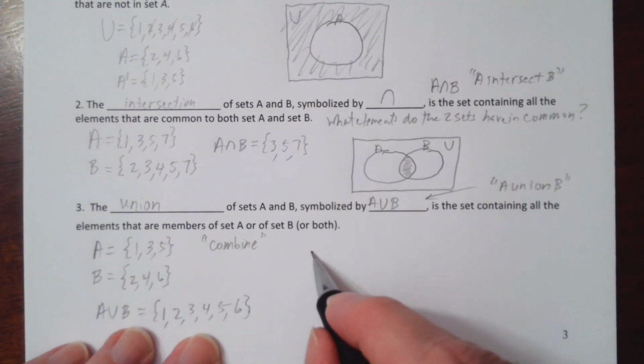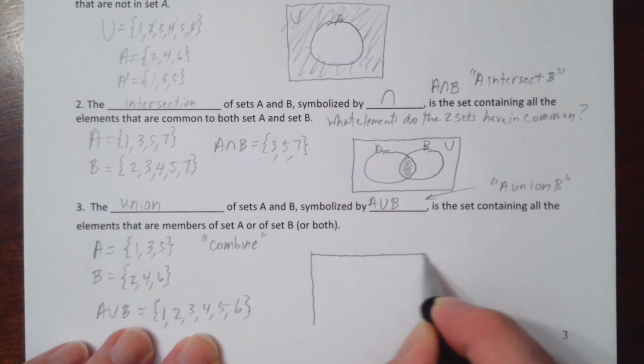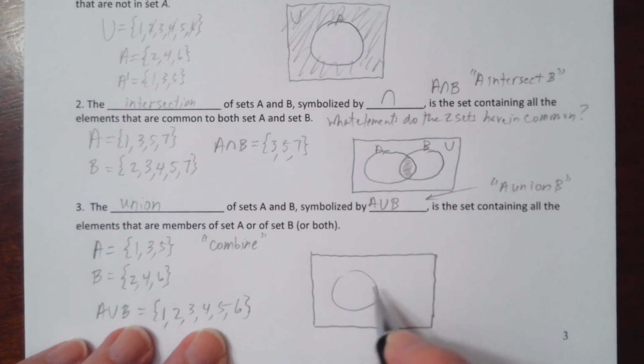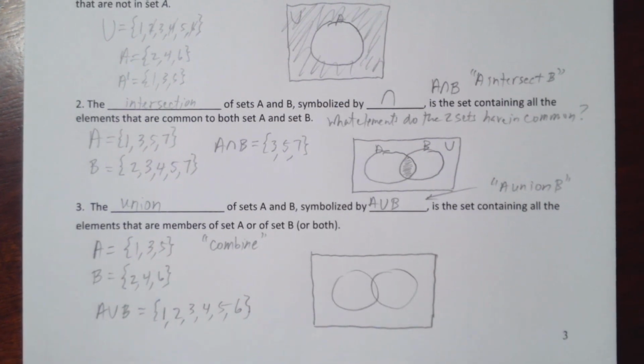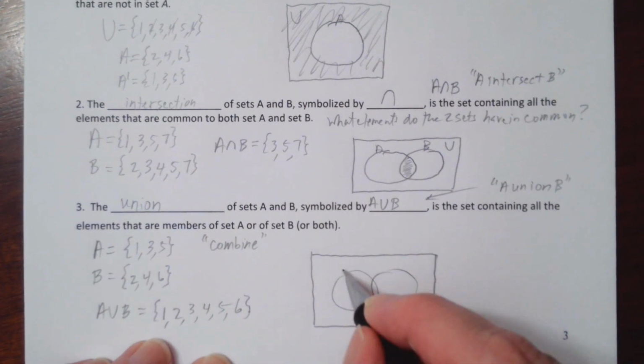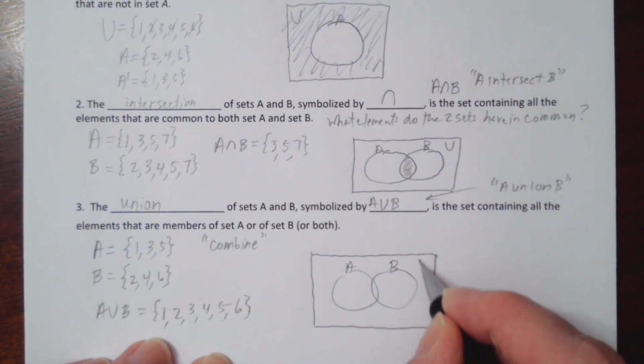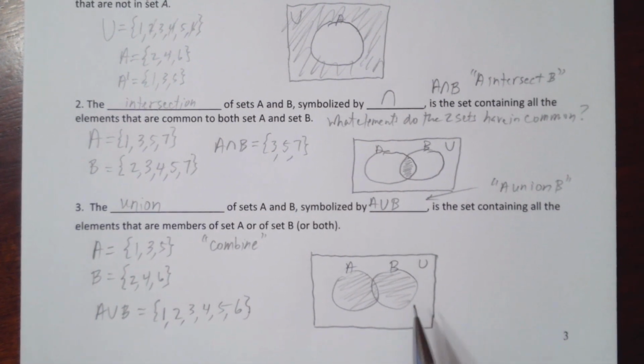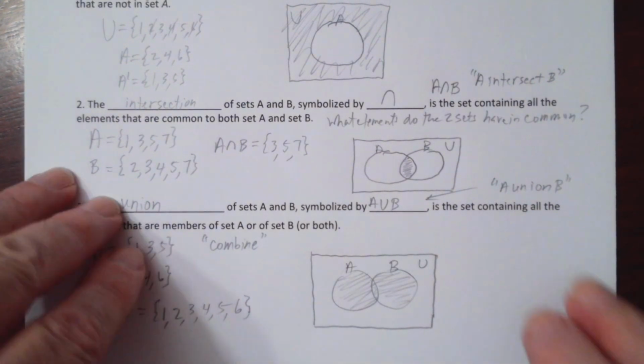All right, so let's draw a picture of this. So A union B, that's not very good overlap, but we do have overlap here. So it's A, B, and U. So it's everything in A combined with everything in B, and it also includes everything that's in both sets. So it's elements in set A, or B, or both. So all three of these regions. Okay, let's move on to the last page.